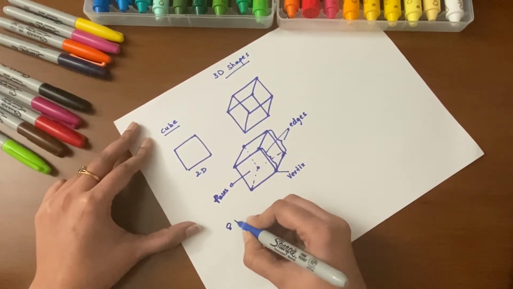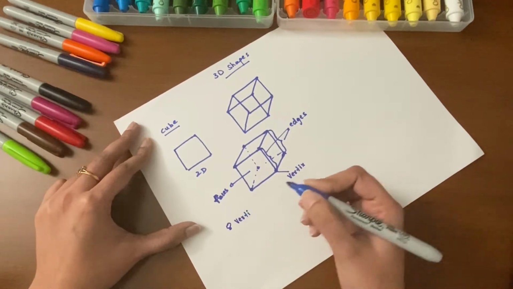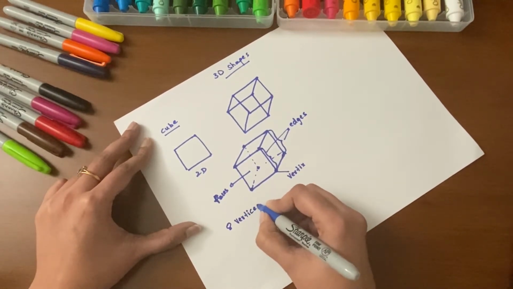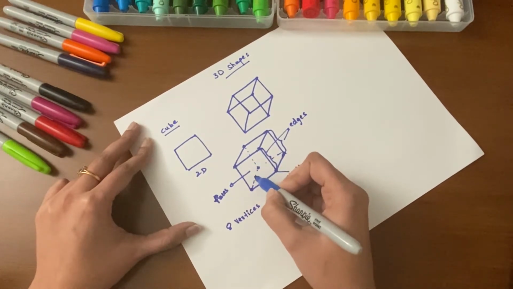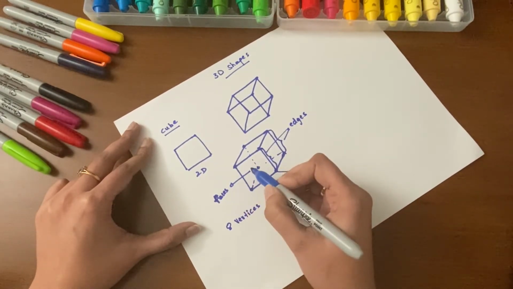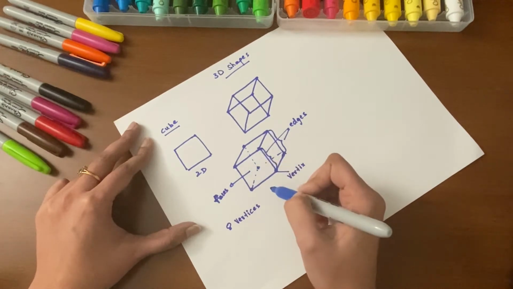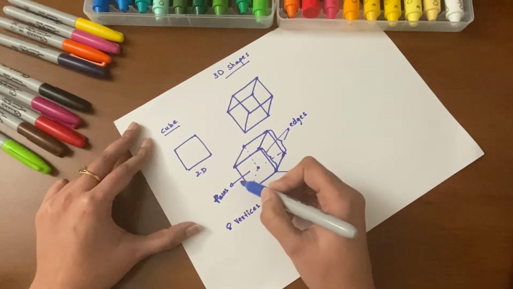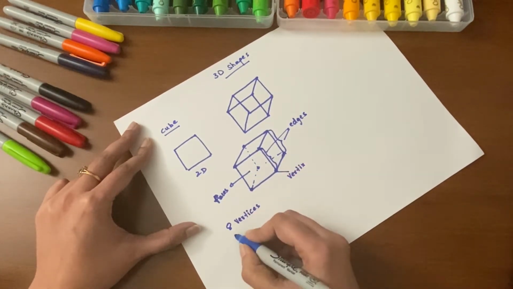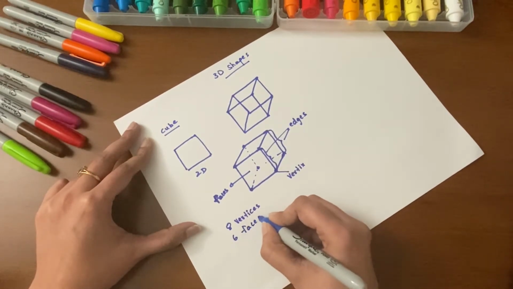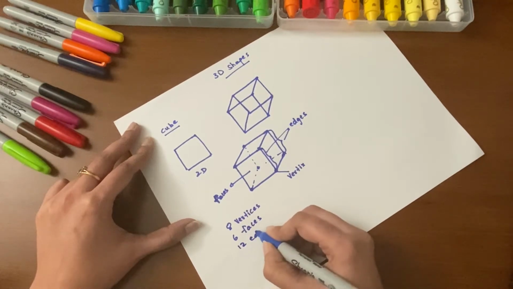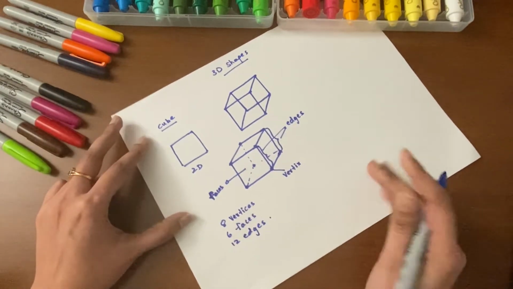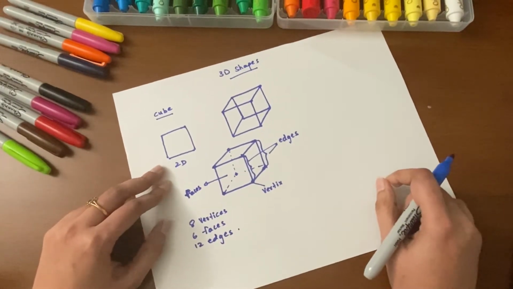So there are 8 vertices for the cube. Six faces. And 12 edges.